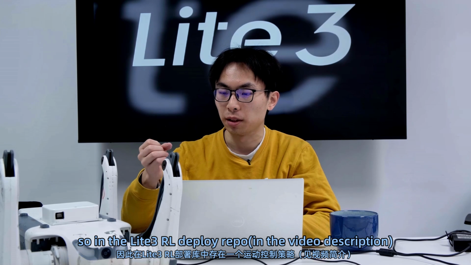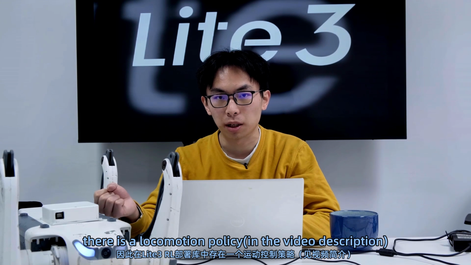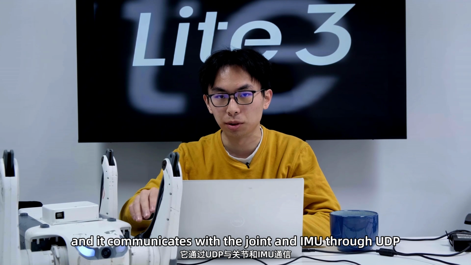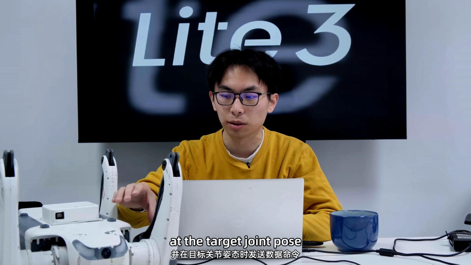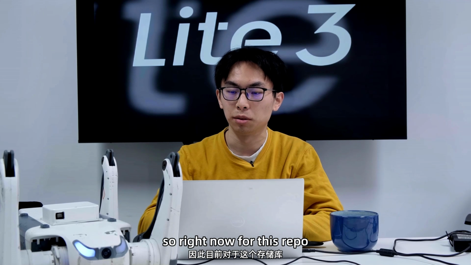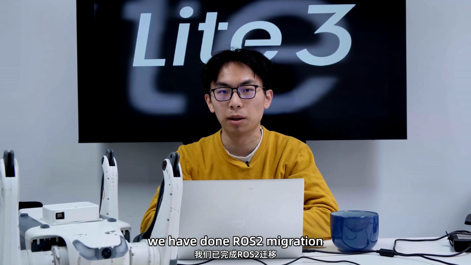In the Lite3 RL deploy repo, there is a locomotion policy and it communicates with the joint and IMU through UDP. It gets the data and it sends the joint data command, the target joint pose, also through UDP to the low level. Right now for this repo, we have done ROS2 migration.